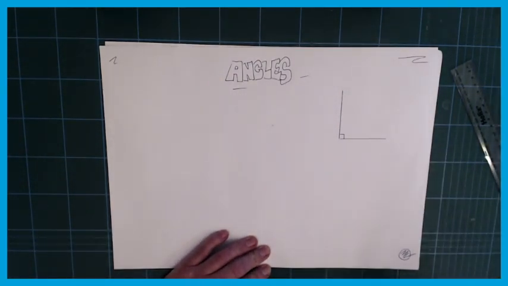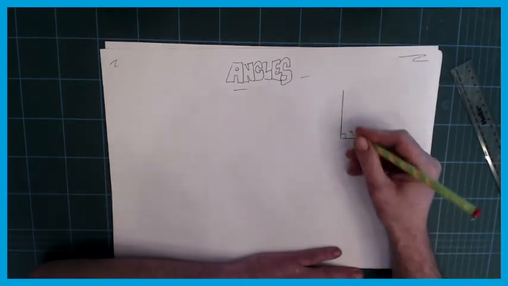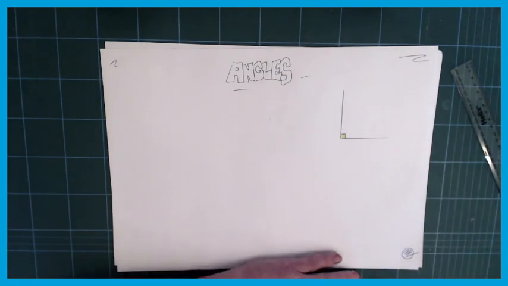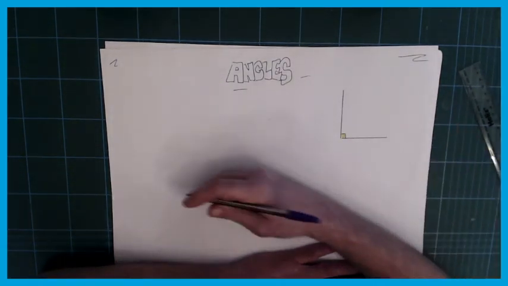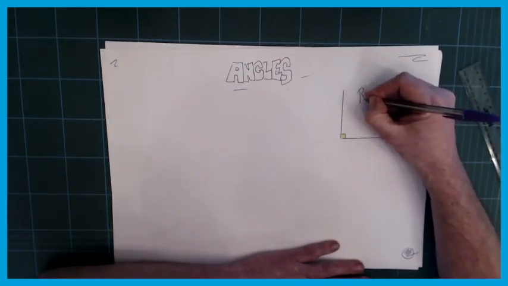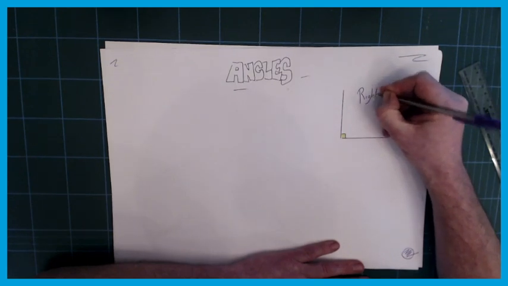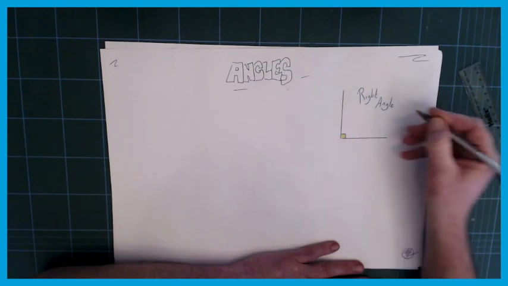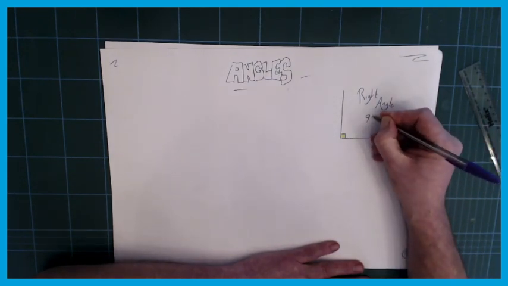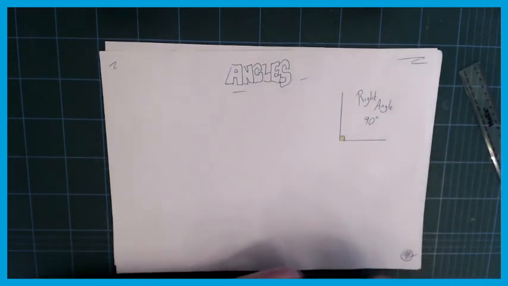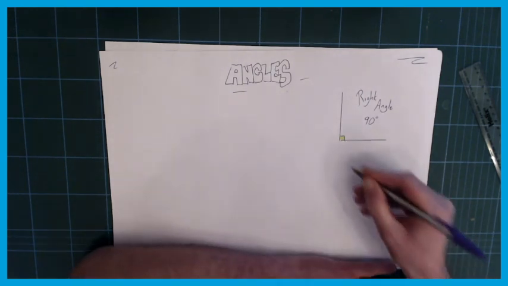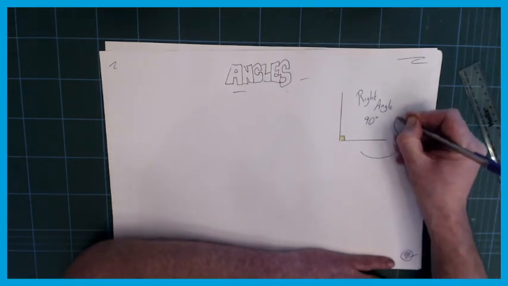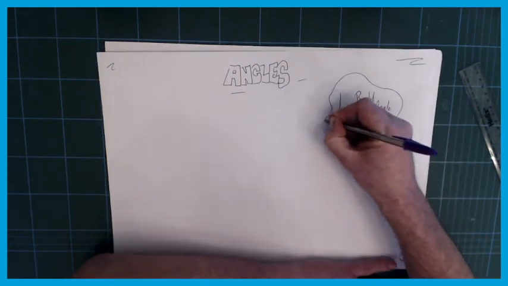And that tells us, no matter how it's drawn out, what type of angle that is. And this, as you probably know, is a right angle. And a right angle is always 90 degrees. And that's what that symbol means. That symbol means it's 90 degrees. So we know our right angle.